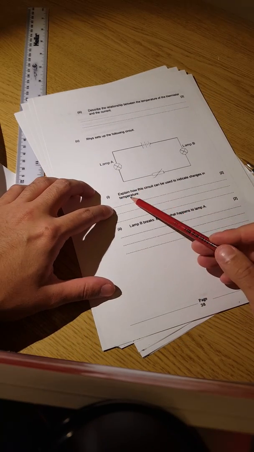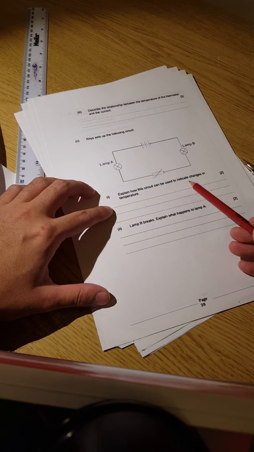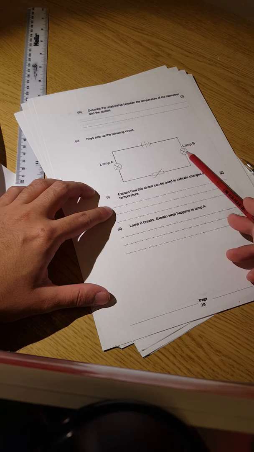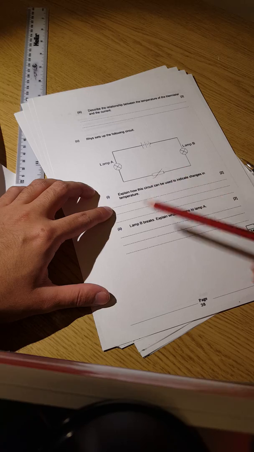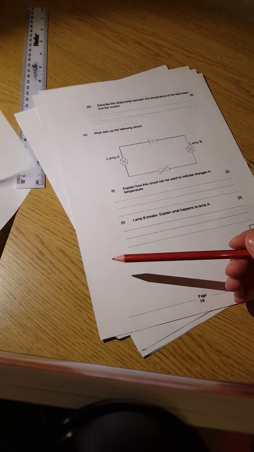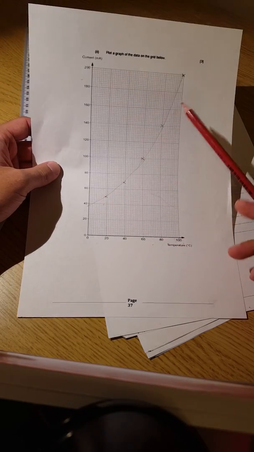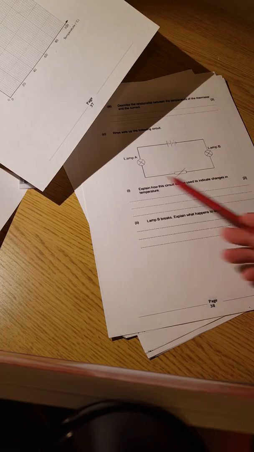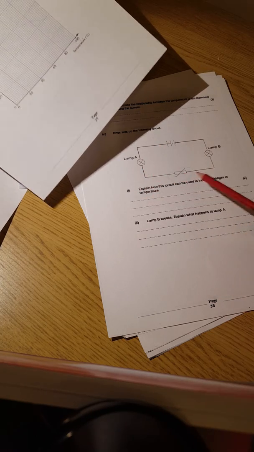Next question. Explain how this circuit can be used to indicate changes in temperature. So we set this up. 2 lamps, thermistor. We know that the current increases at higher temperatures. We also know that this is a series circuit, so the current is the same everywhere.